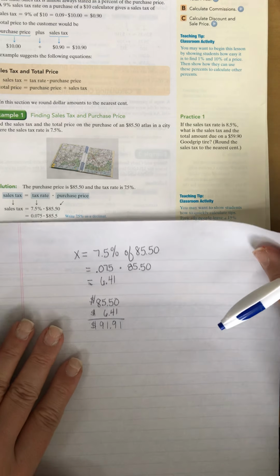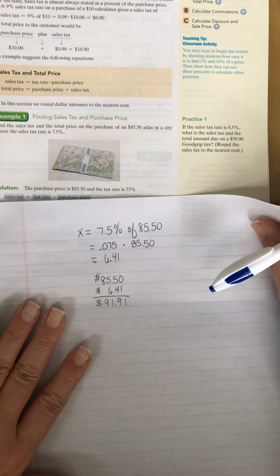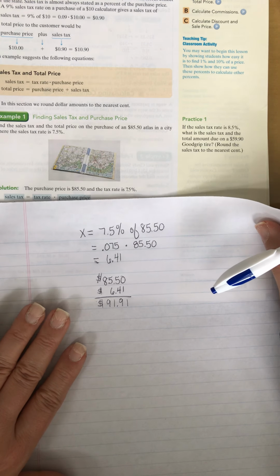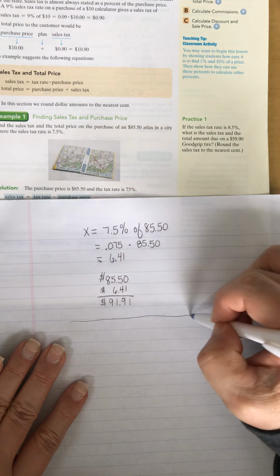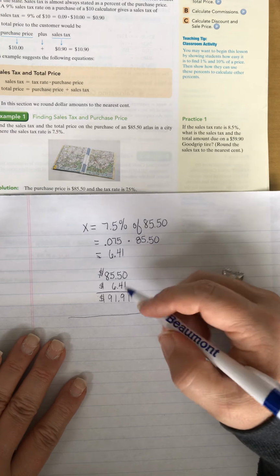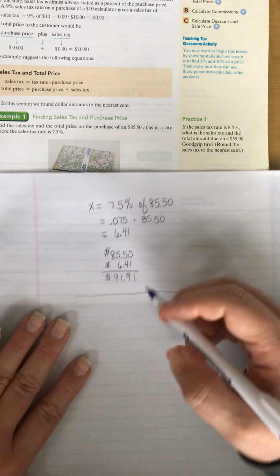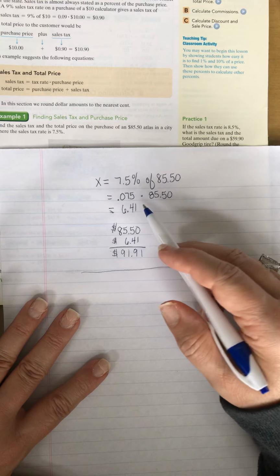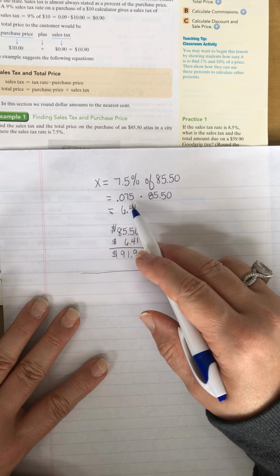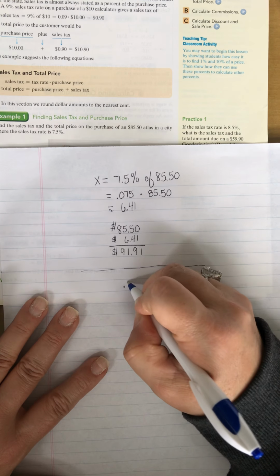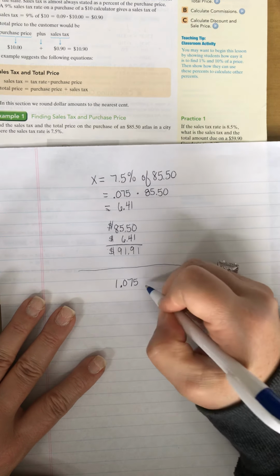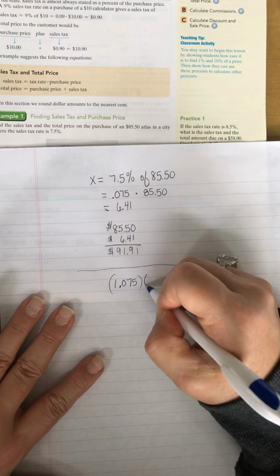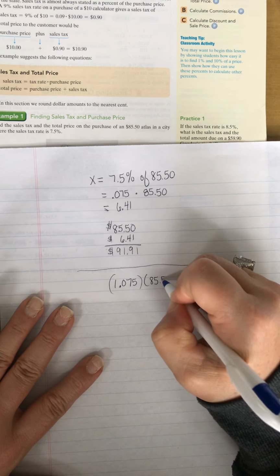Okay, now there is another trick. If you're just asking to figure out what the total cost is of the item and the sales tax, you can insert a 1 in front of the decimal. So if it's 0.075, you're going to make it 1.075 and multiply this by 85.50.